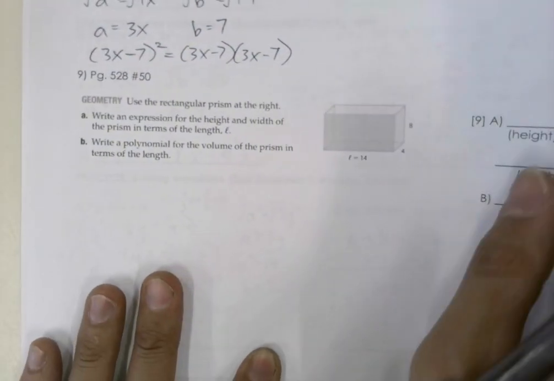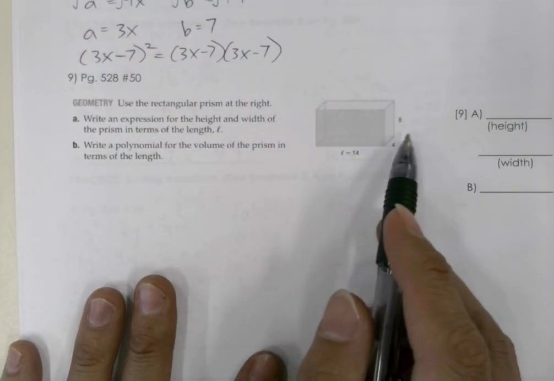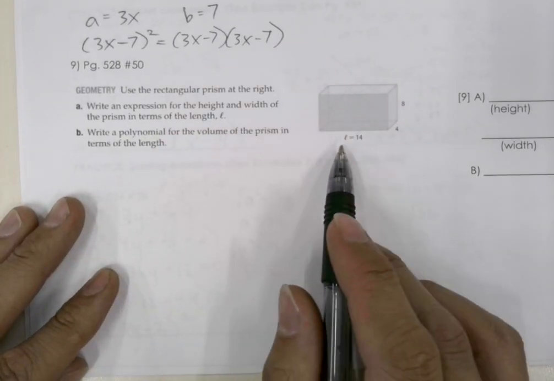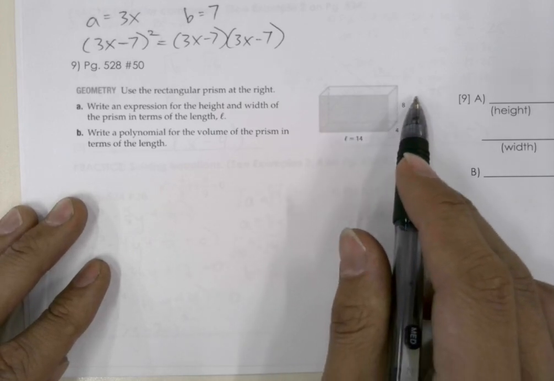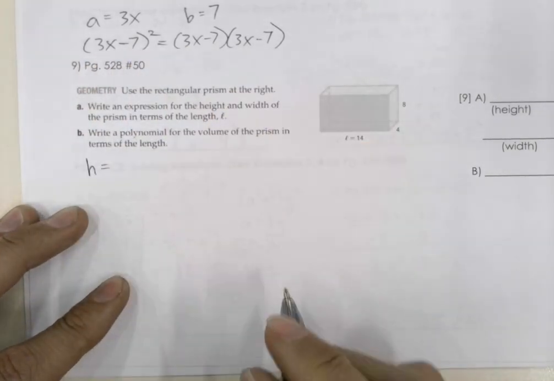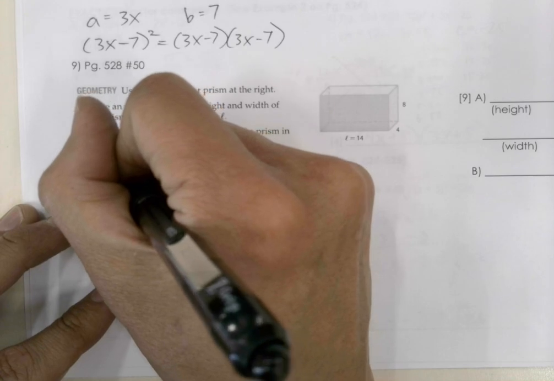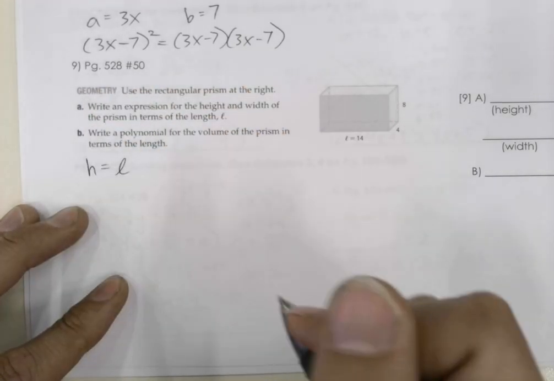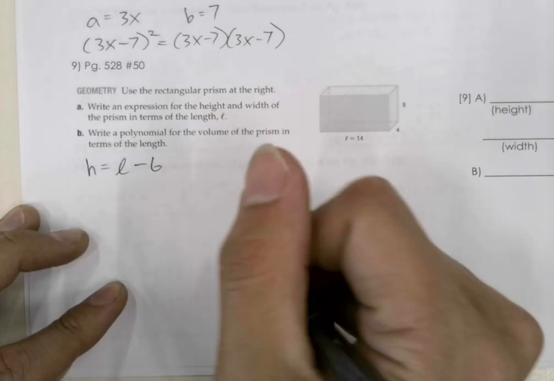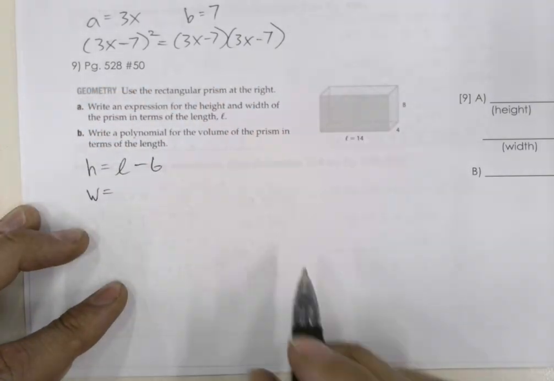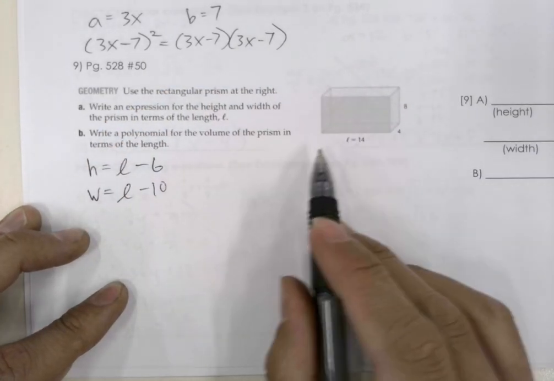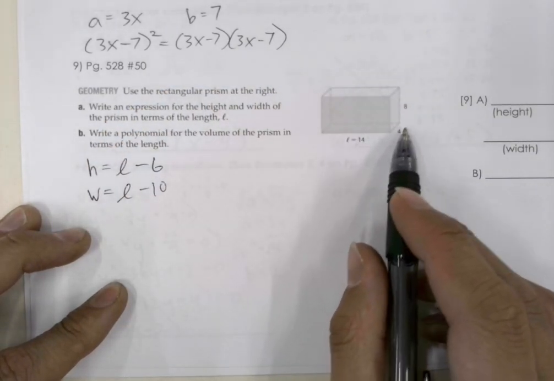All right, let's go ahead and finish this last one down here. Use the rectangular prism at the right here, and write an expression for the height and width of the prism in terms of L. If the length L is 14, we need to write the height in terms of L. So the height is equal to 8, right? But the height in terms of L is going to be equal to L minus 6, because 14 minus 6 is 8, right? Now we need to write the width in terms of L, and so the width is going to be L minus 10. Right? So 14 minus 10 is 4, the width.